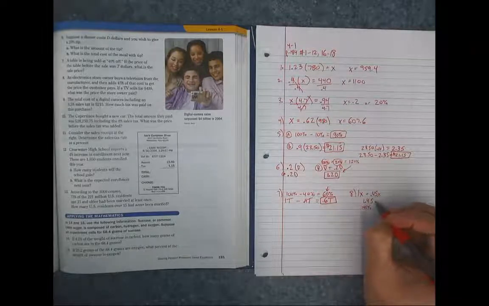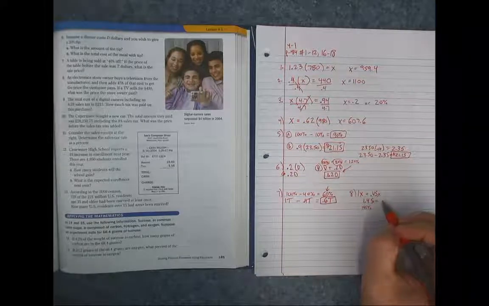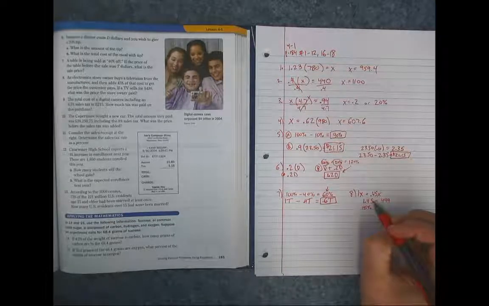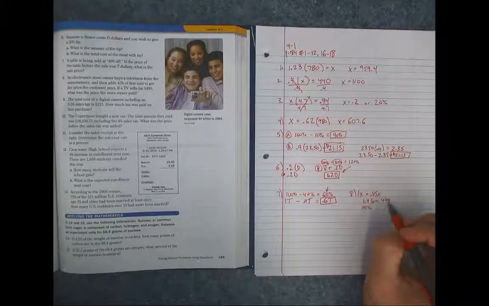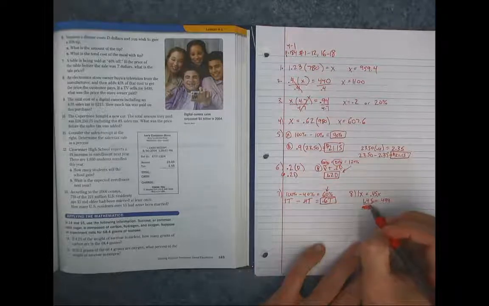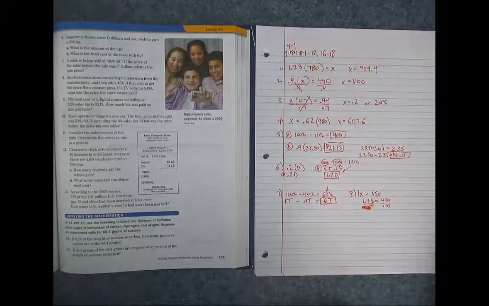And so we know that, oh, and there's an X on that. We know that after he marked it up, it costs $4.99. So again, this X represents the old price. 145% of means times. The old price is $4.99. So how would I solve this? Isolate your X by dividing by 1.45. So $4.99 divided by 1.45.